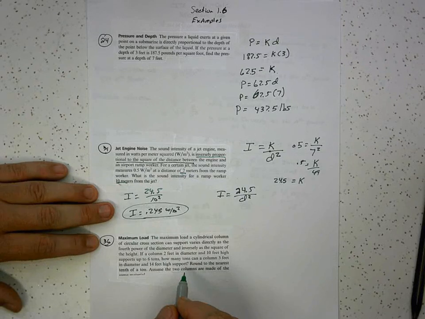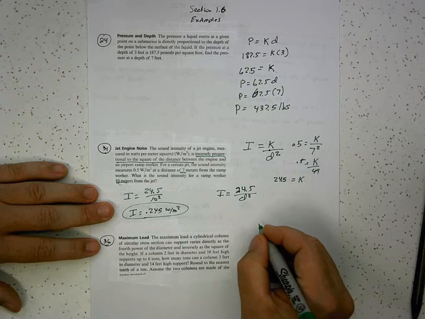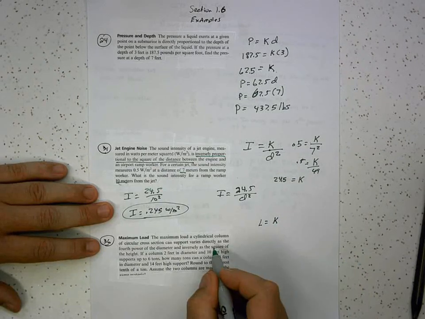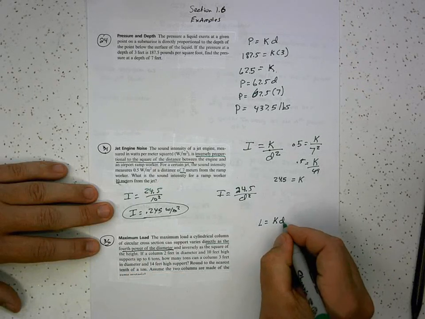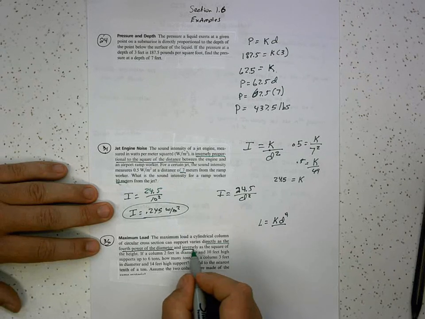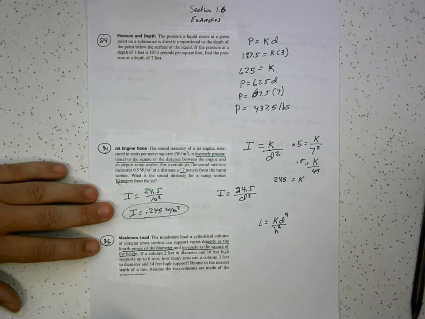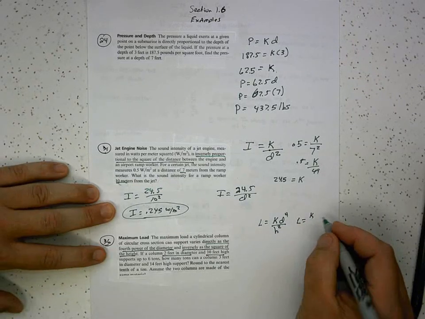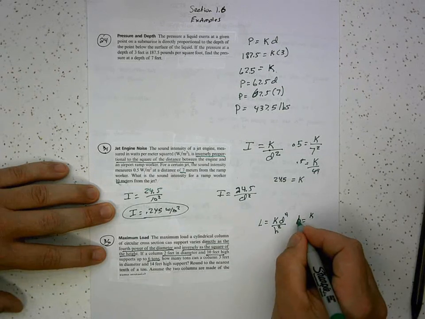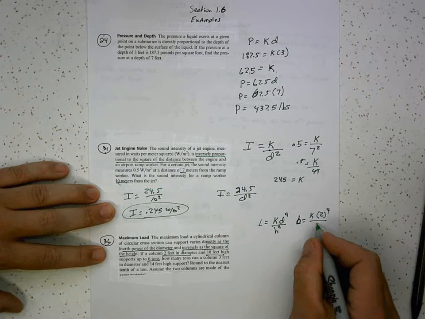Last one. The maximum load a cylindrical column of circular cross-section can support varies directly as the fourth power of the diameter, so the diameter to the fourth, and inversely as the square of the height. So there's our general equation. The column is 2 feet in diameter and 10 feet high, and it can support 6 tons. So that's going to be a 6, 2 feet in diameter and 10 feet high.